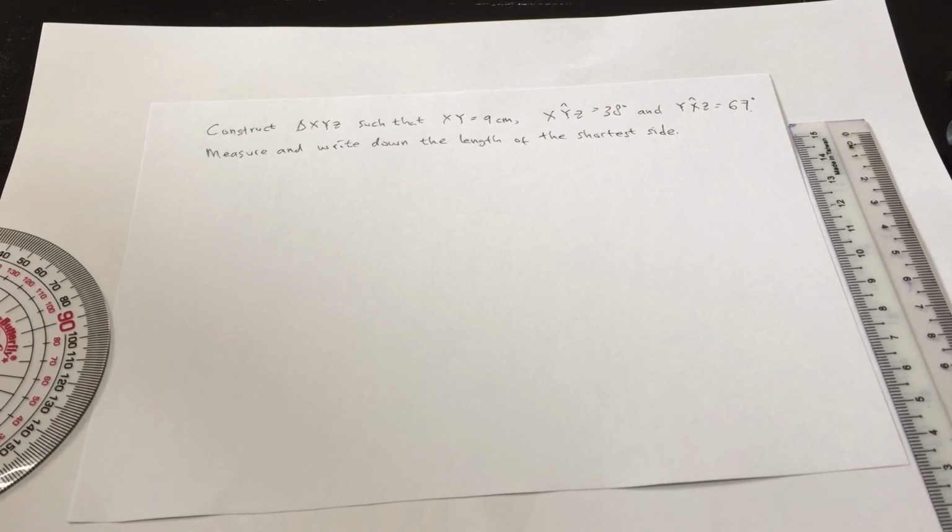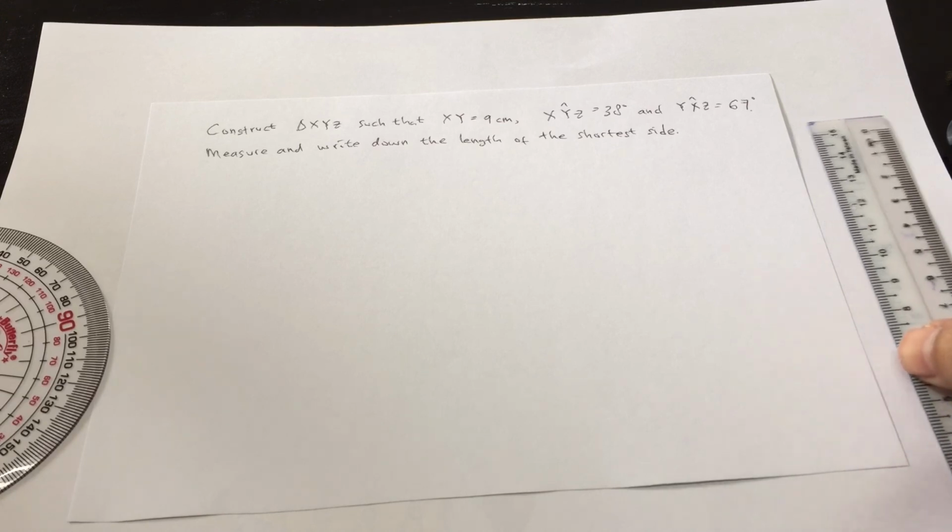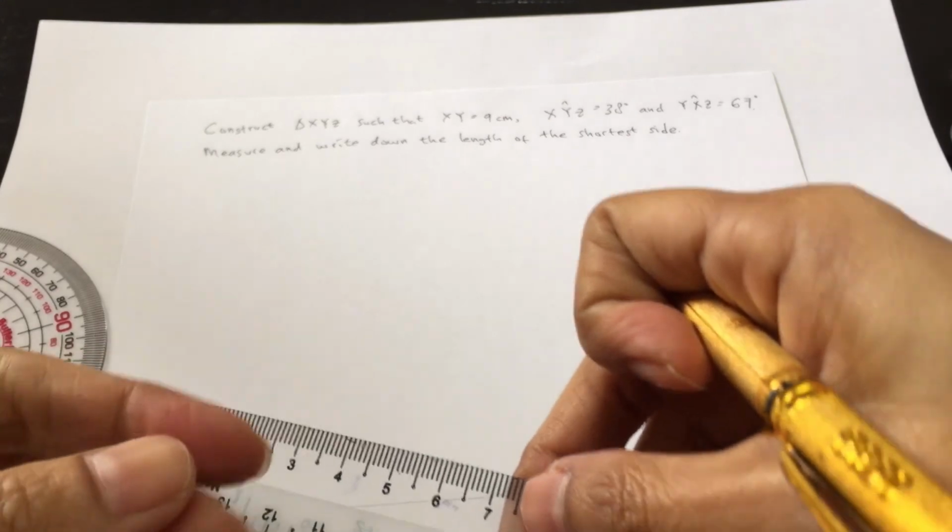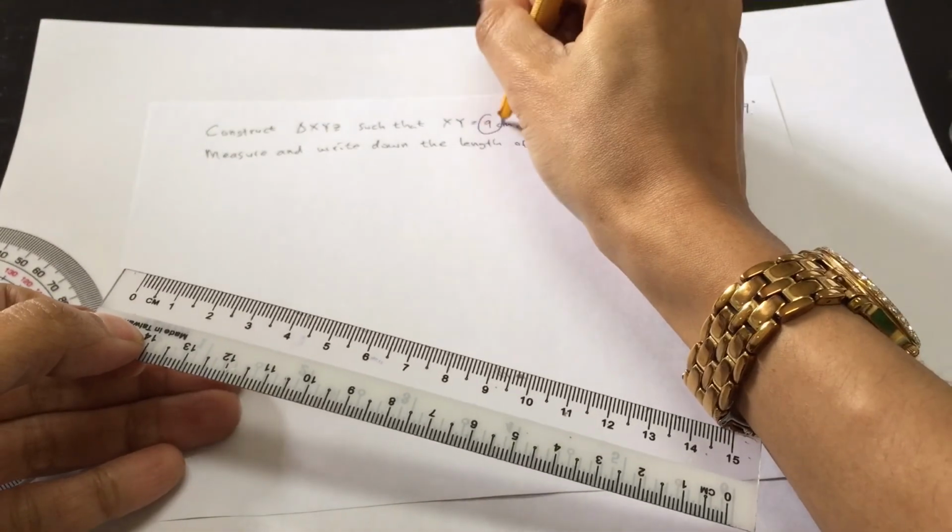Now we will learn how to construct a triangle given one side and 2 angles. Construct triangle XYZ such that XY is 9 cm, XYZ is 38 degrees, and YXZ is 67 degrees. Measure and write down the length of the shortest side. So first, by using a ruler, draw XY 9 cm.